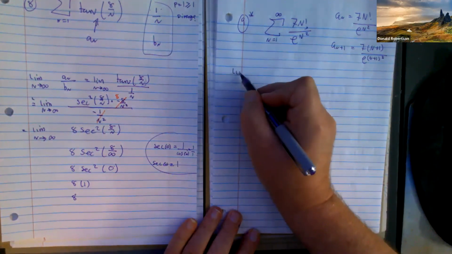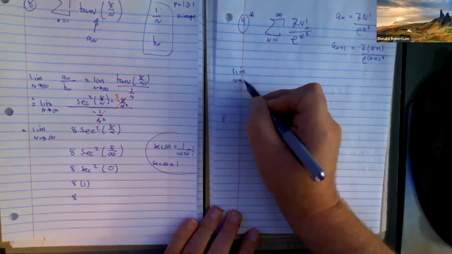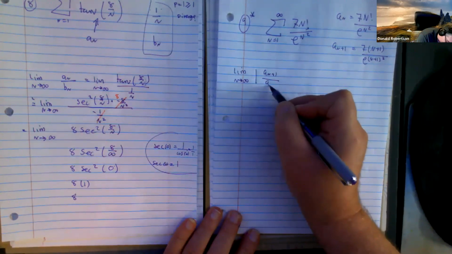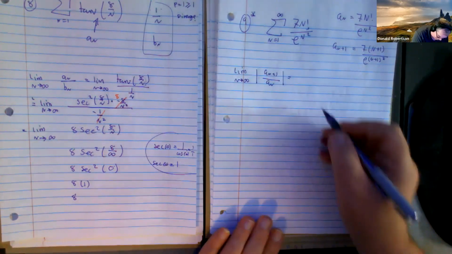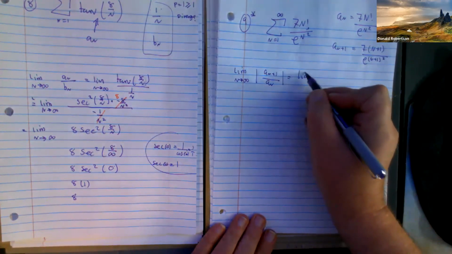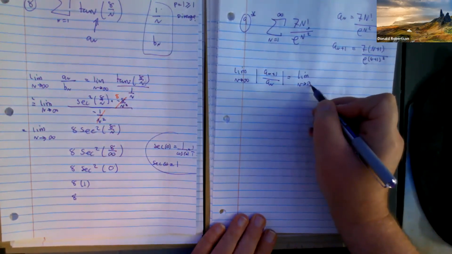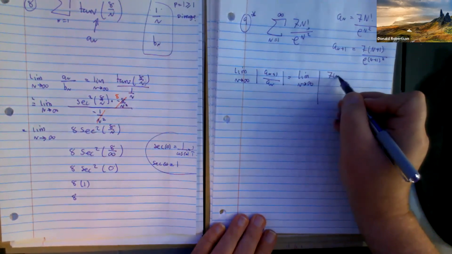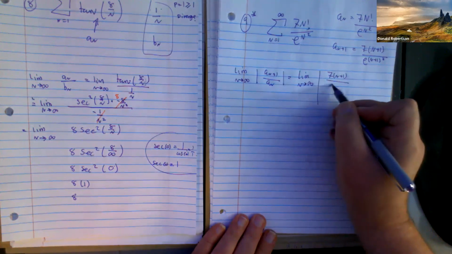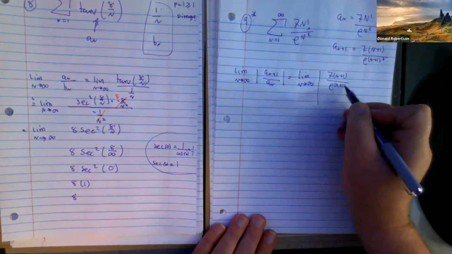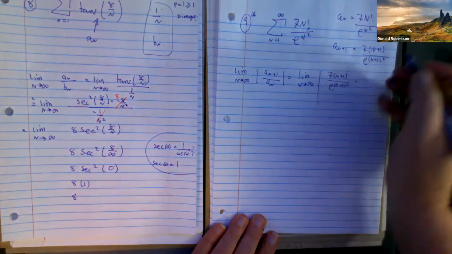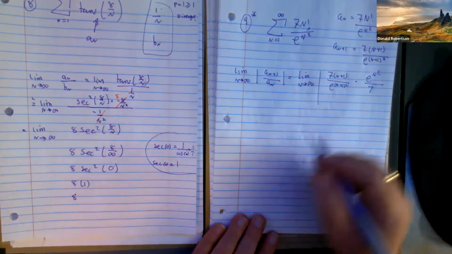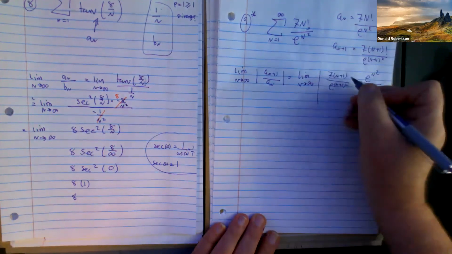Okay, let's see what the limit as n tends to infinity of the ratio is. So it's the limit as n tends to infinity of the n plus 1 guy times the upside down guy. And forgot my factorial. There we go.